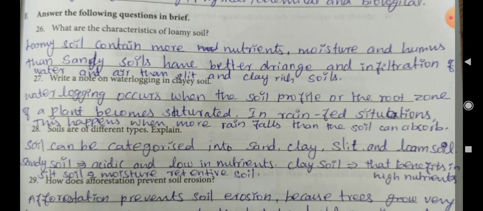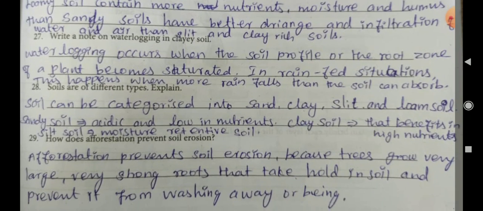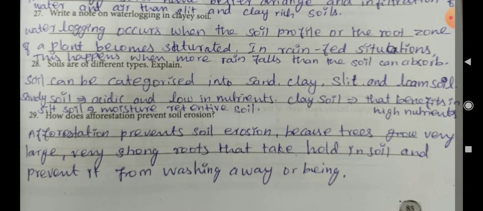Next, soil of different types, explain. Soil can be categorized into sand, clay, silt and loam soil. Sandy soil is acidic and low in nutrients. The clay soil benefits from high nutrients. Okay, next, moisture retentive soil. Okay, silt soil.